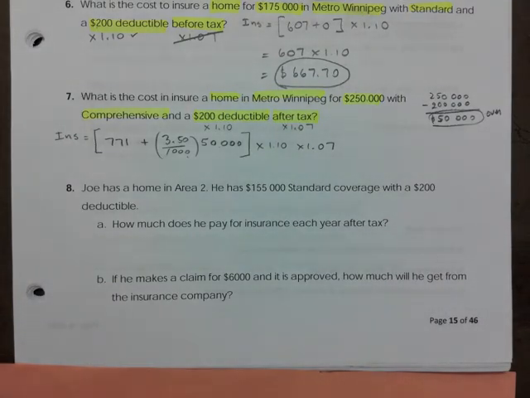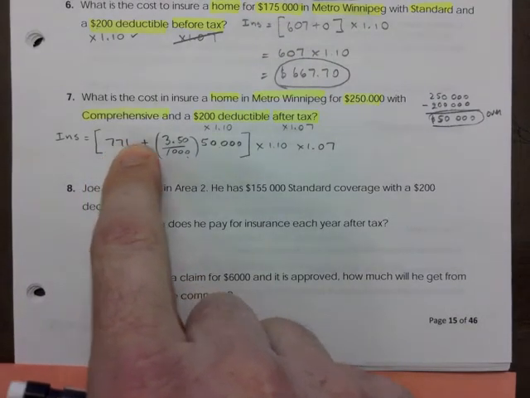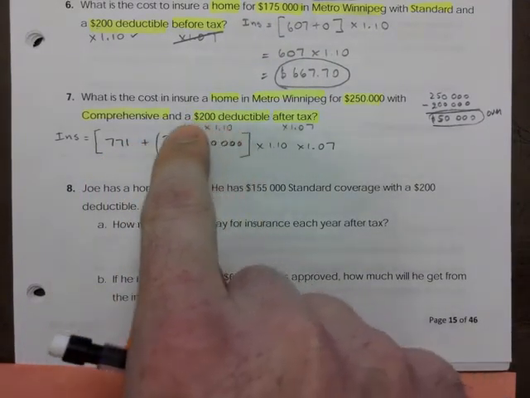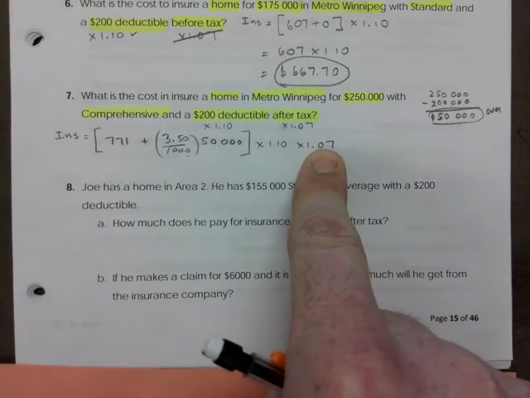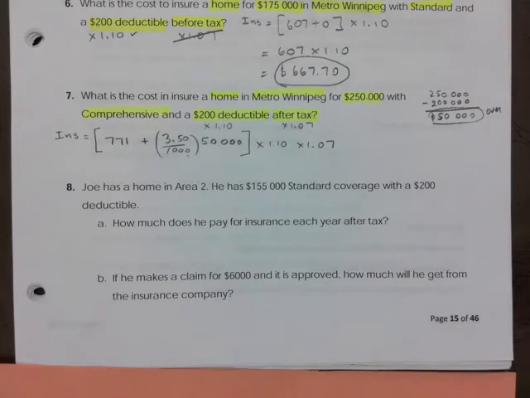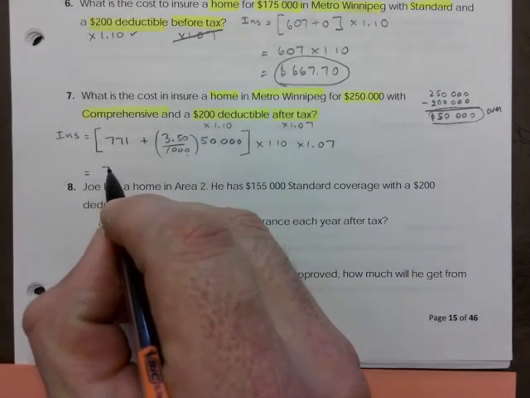So I'll tell you what the breakdown is here for marks. You would get 4 marks for this one. 1 mark for the 771, another mark for figuring out this part, 1 mark for this, and 1 mark for that. Of course, you need to get the right answer, but that's how this works. So let's clean that up a little bit.